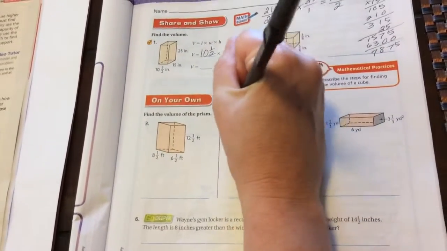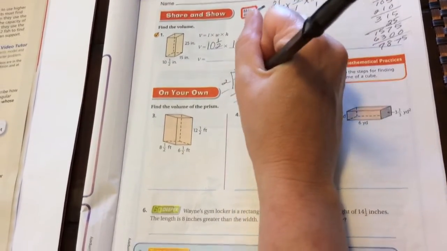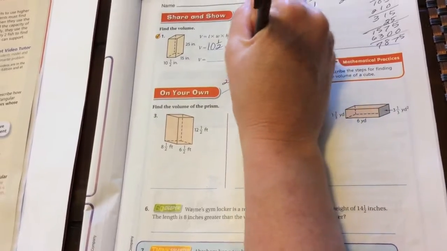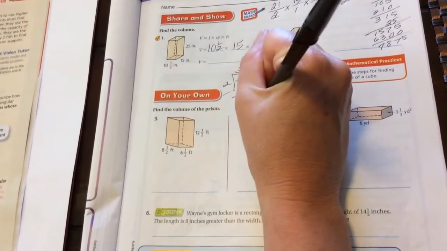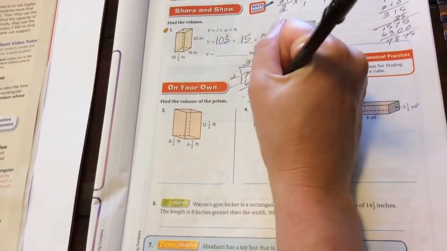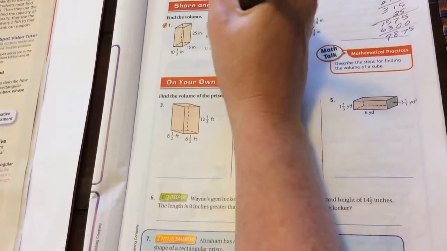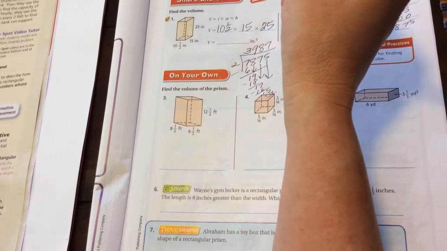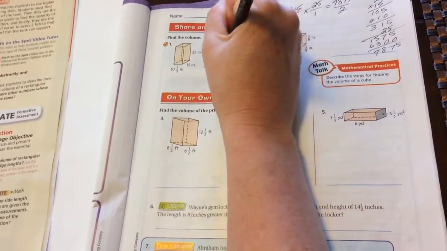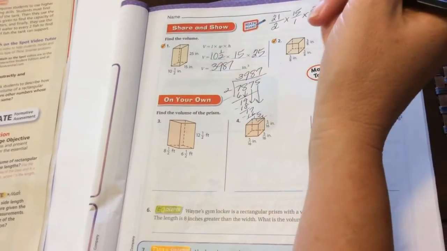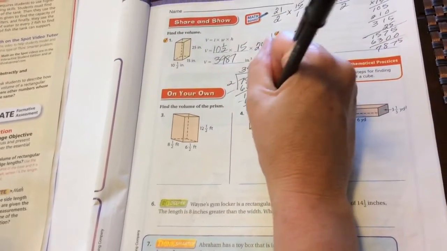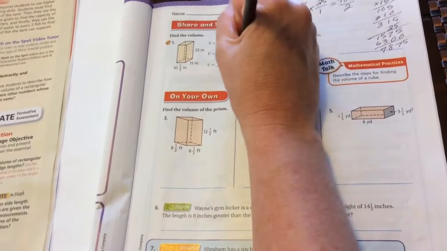Nine times 2 is 18. Bring down my 7. 8 times 2 is 16. Bring down my 5, so that'd be 7, which is 14, and then 1's left over. So it's going to be 3,937 and 1/2, because there's 1 left over down here, 1/2 inches cubed.